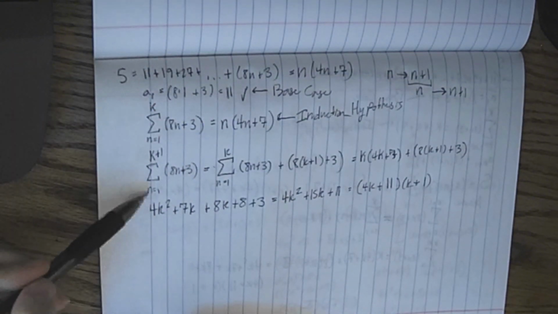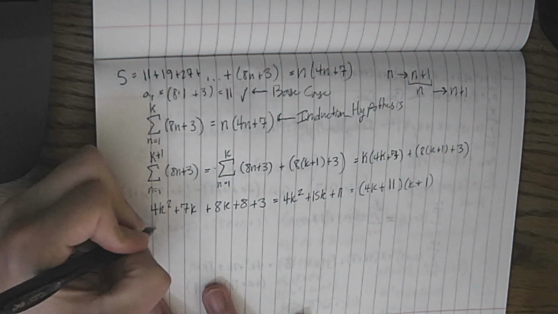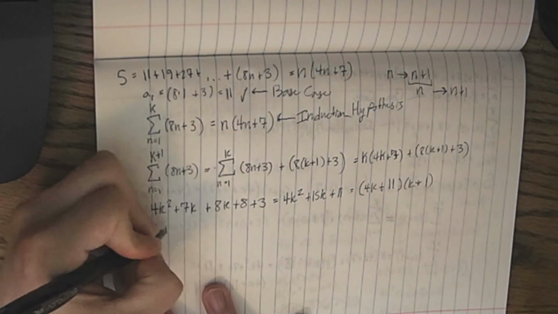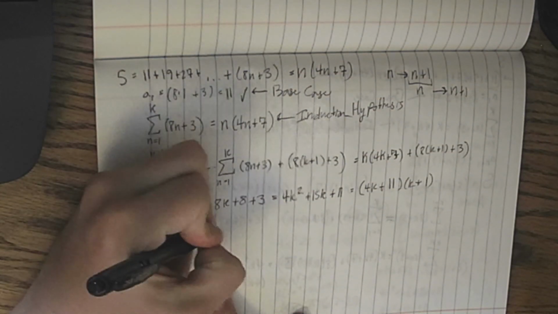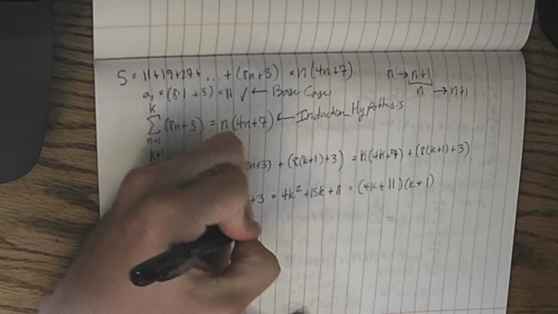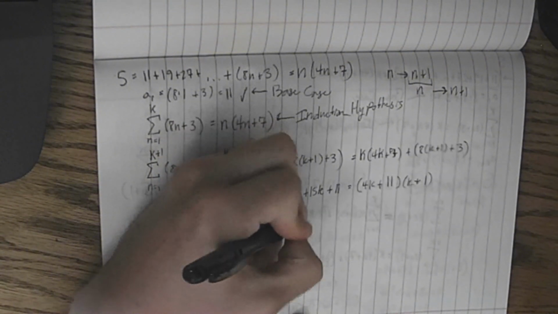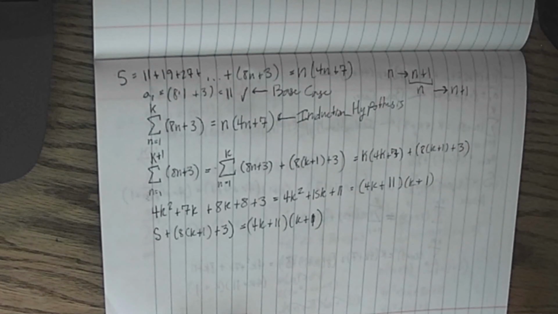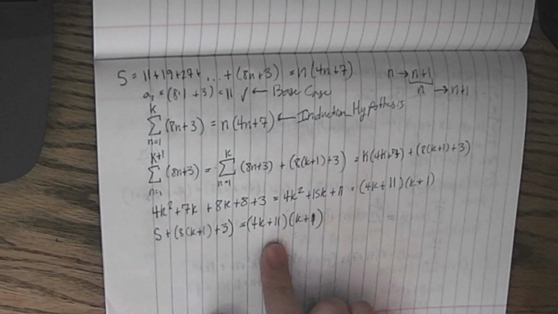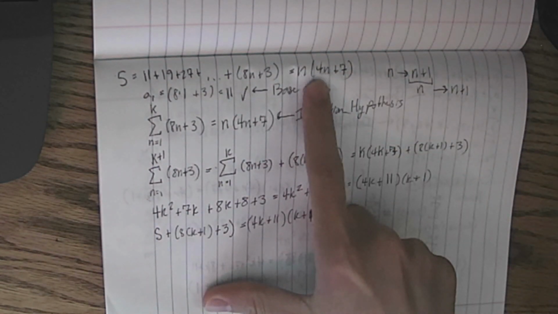So let's rewrite this in terms of s now. Let's say s plus 8 times k plus 1 plus 3 is equal to 4k plus 11 times k plus 1. And then the last thing we could do to confirm that this is true is plug in n plus 1 into our hypothesis.